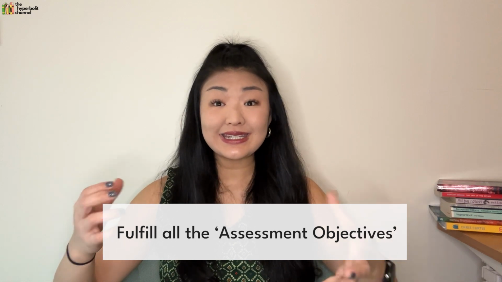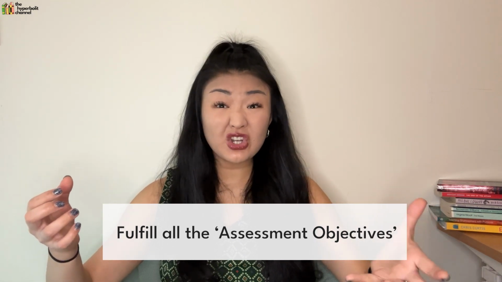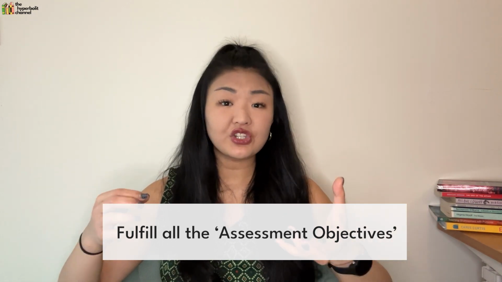Now, at the GCSE level, the mandate is pretty straightforward. Fulfill all of your assessment objectives as stated in the marking scheme, and you've pretty much got a shoo-in for at least a grade 8, if not a top band 9.